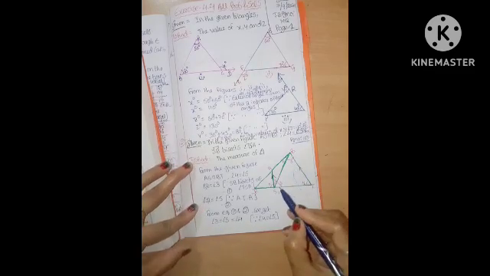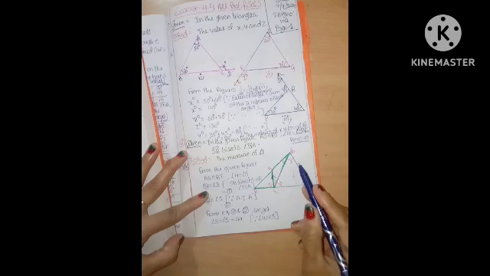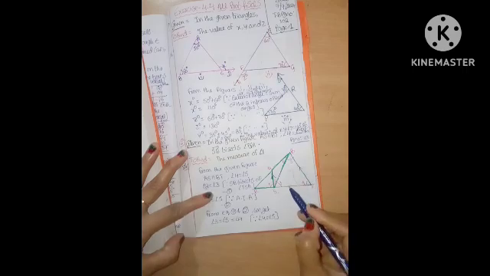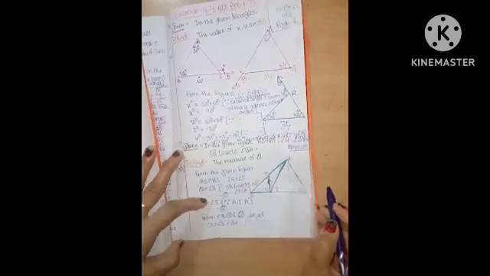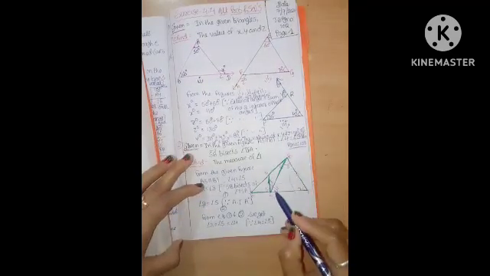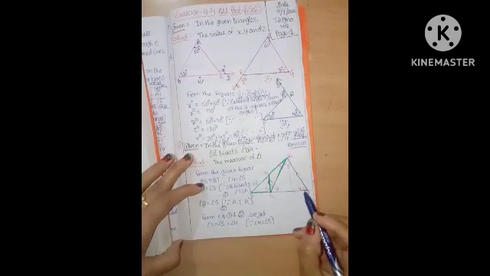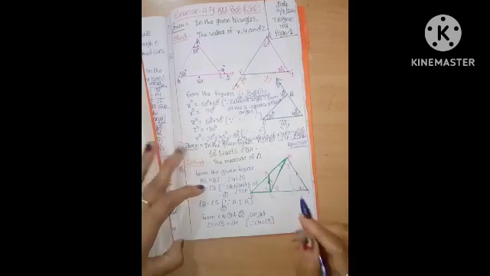All the angles are equal. What is the triangle's name? It is an equilateral triangle. In an equilateral triangle, each angle is how much? 60 degrees.